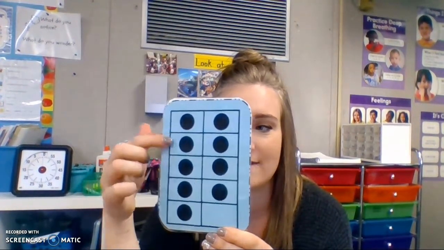Nine. How did you get the number 9? I got the number 9 because I know this is a 10 frame. That means when it's all filled up, there's 10 dots. Only 1 dot is missing. What number comes before 10? 9. I could also see this as 5, 6, 7, 8, 9, or 5 and 4. Do you see that?